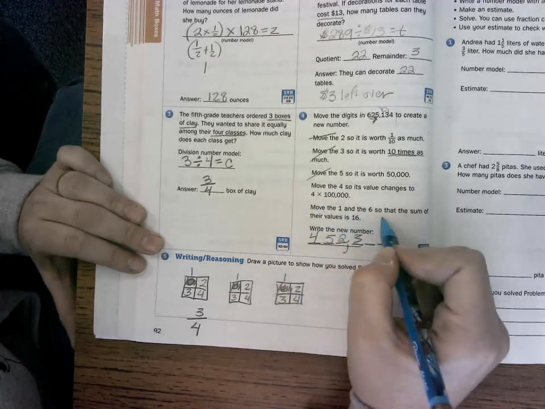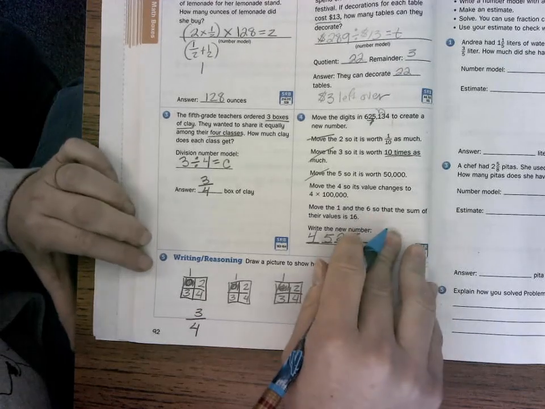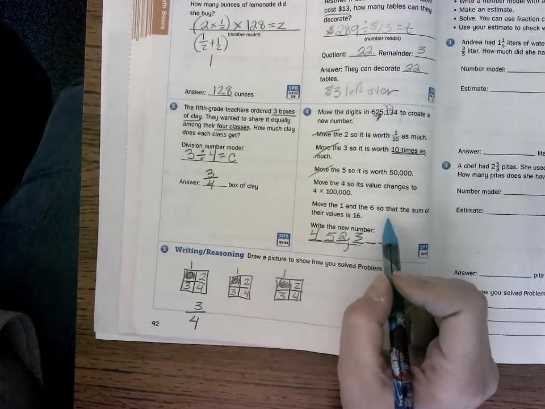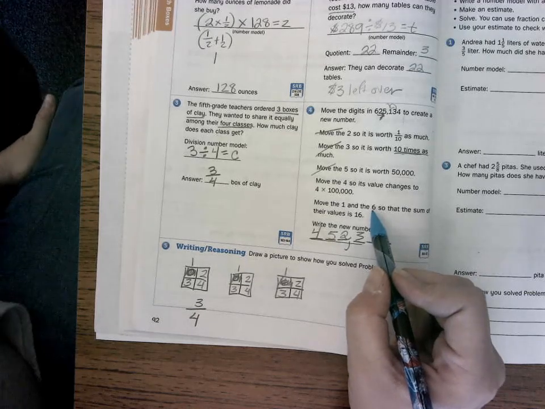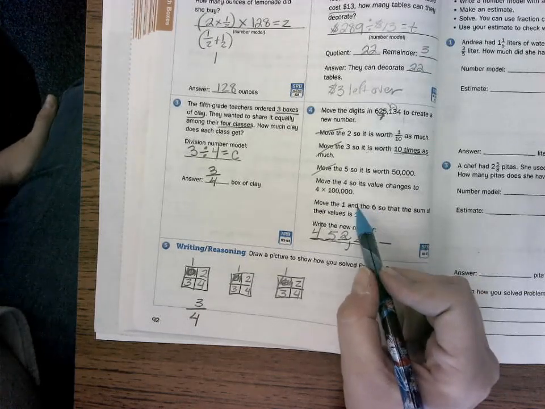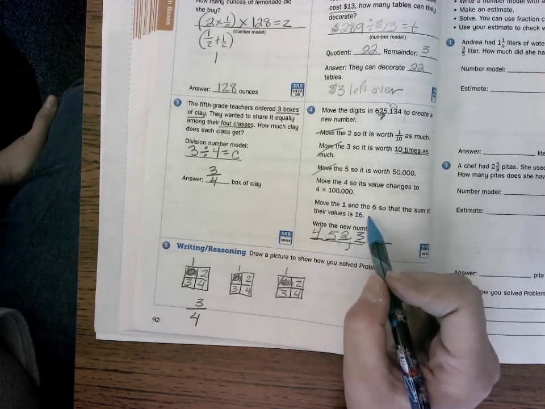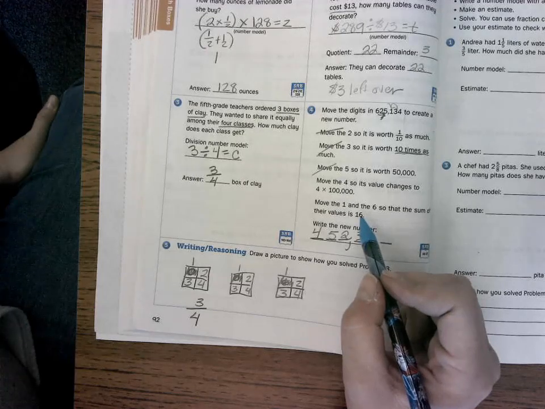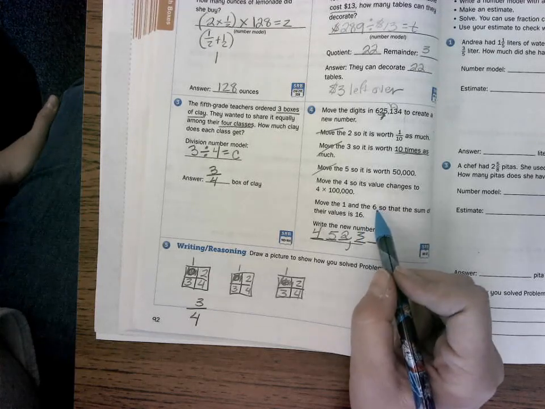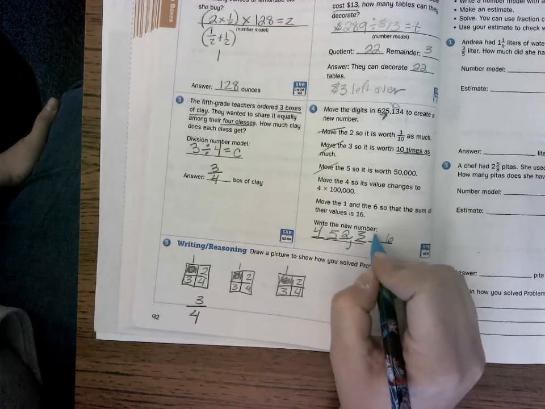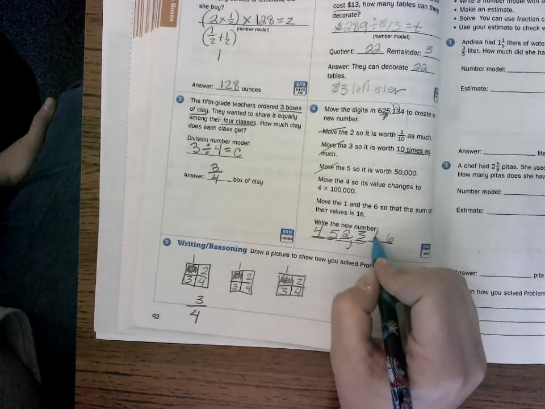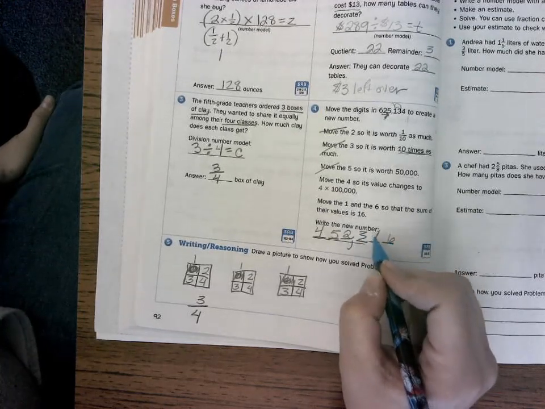Move the 1 and 6 so that the sum of their values is 16. So if I were to put this 6 in the tens place, that would mean I'd have 60 plus 1, which would be 61. Well, that doesn't equal 16. So if the 6 is in the ones place, and the 1 is in the tens place, I have 10 plus 6, I get 16. So make sure you have all of that filled in on page 94.